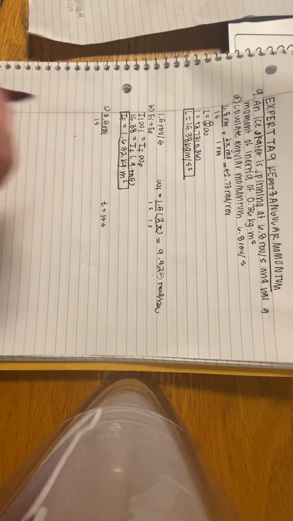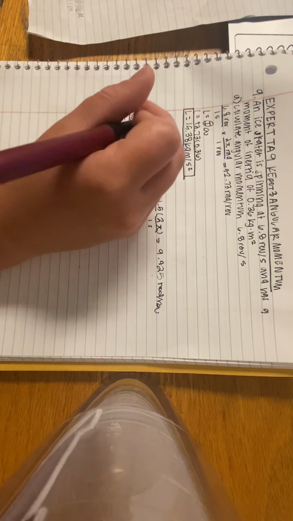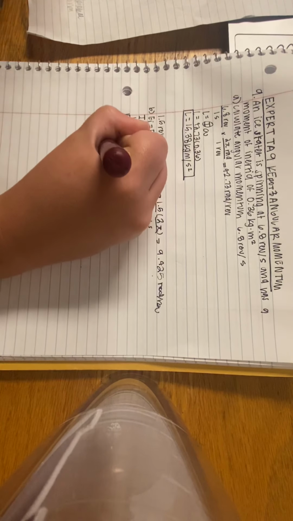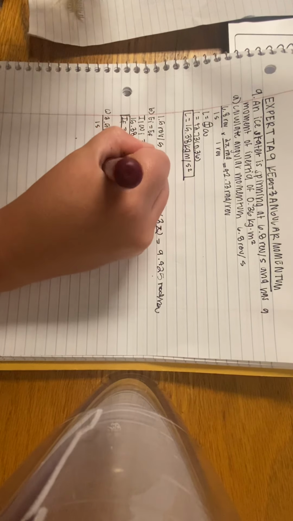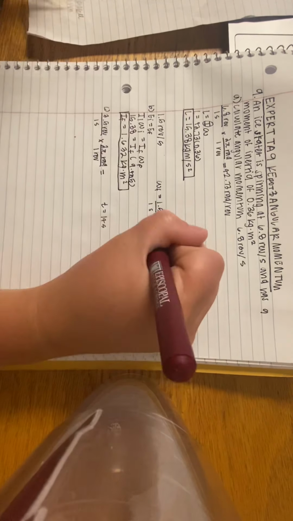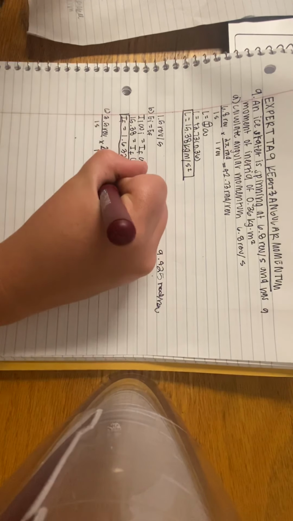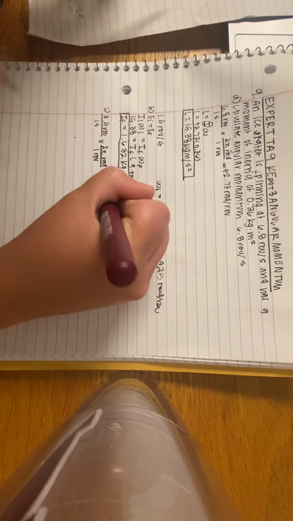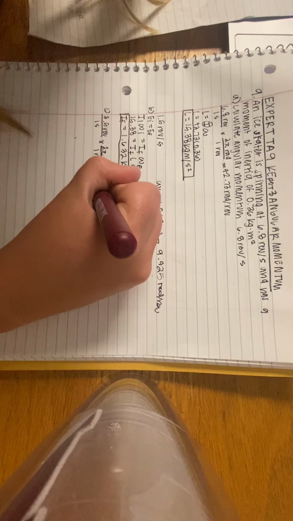So again, we're going to have to turn this into radians per second. So revolutions per second times 2 pi radians over 1 revolution equals, I should put seconds up there, and that is going to be equal to 21.99 radians per second.